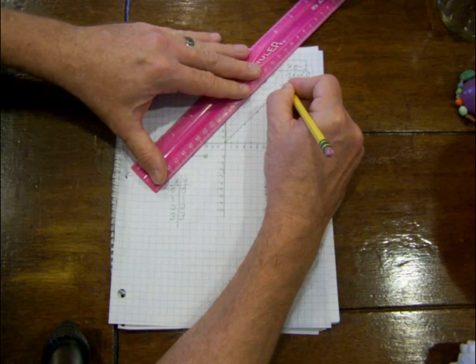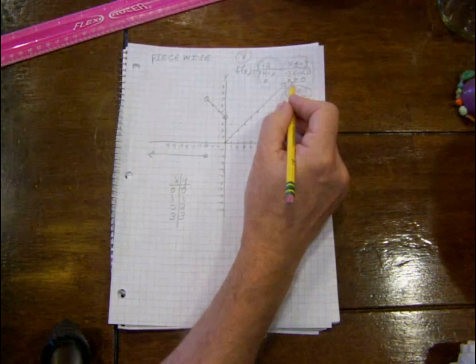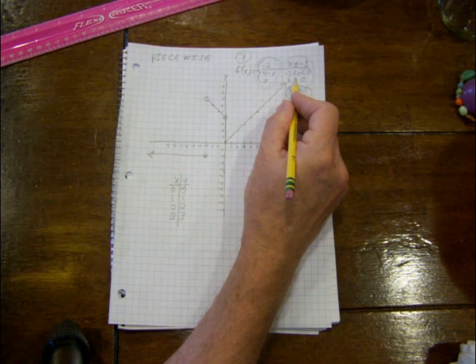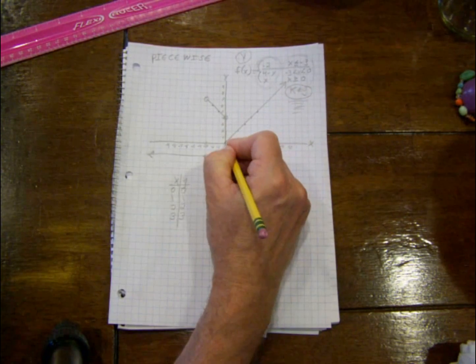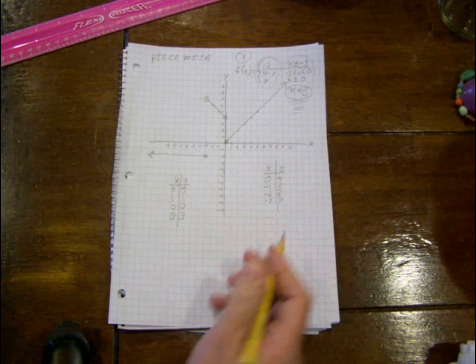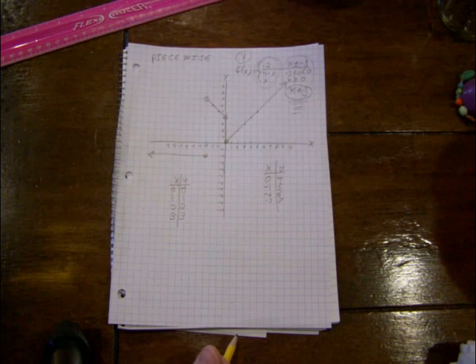Okay? Now, what are we supposed to do here? This one is a greater than or equal to. It will be a solid circle. And that is piecewise.